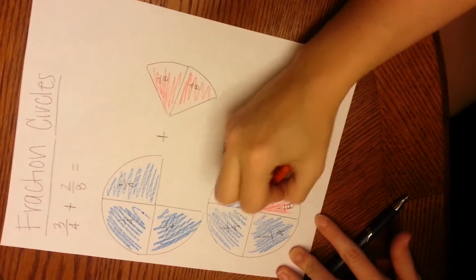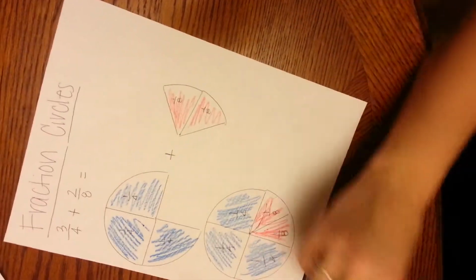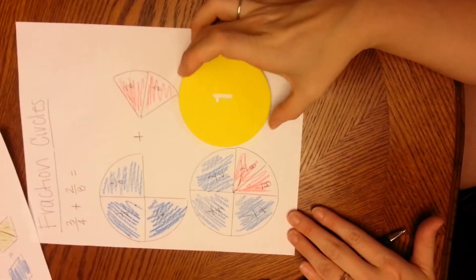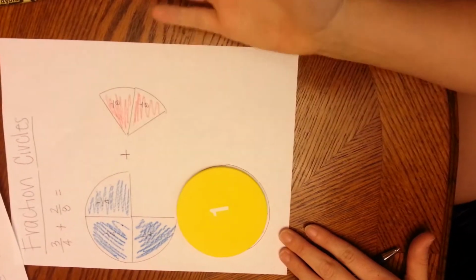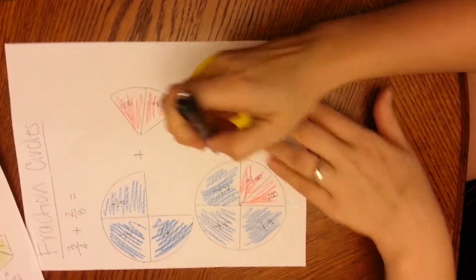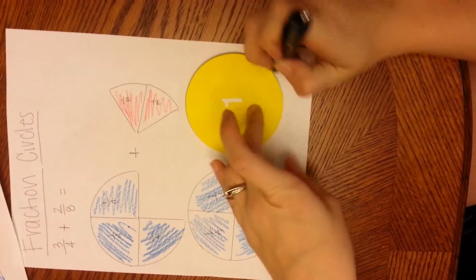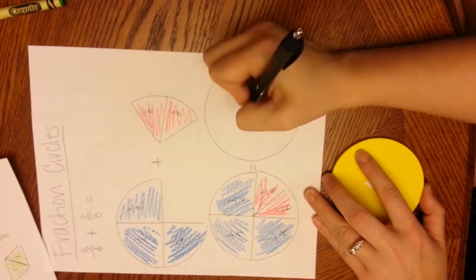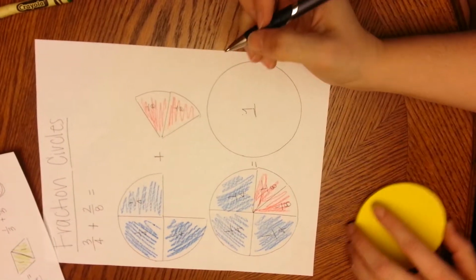And we're going to put it over this and see what we notice. Okay, I got mine. So let's see. It covers it perfectly. So what does that tell us about this equation and its value? Yes, correct, that it is equal to 1 whole.